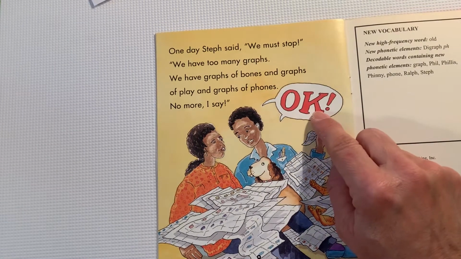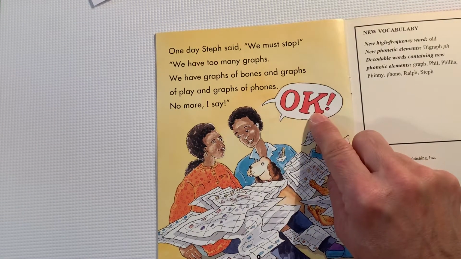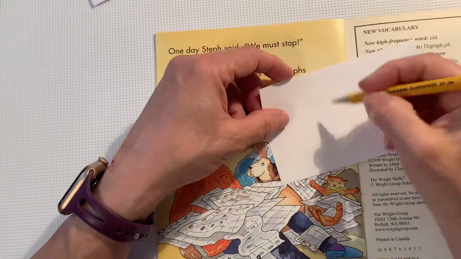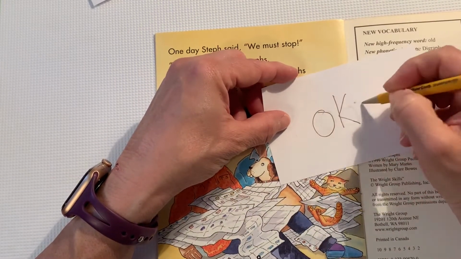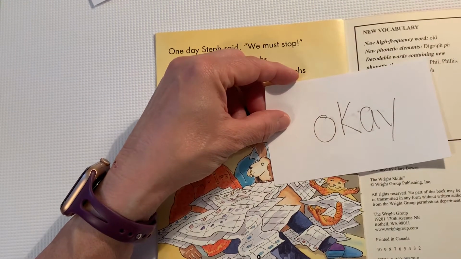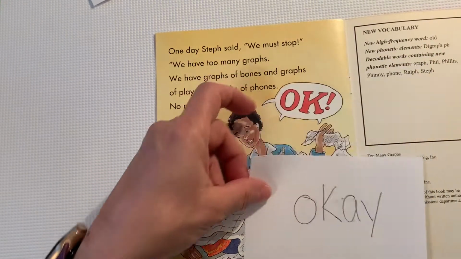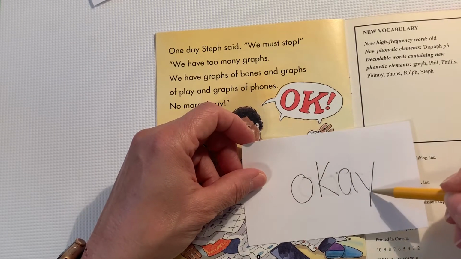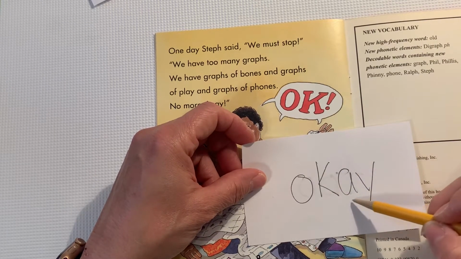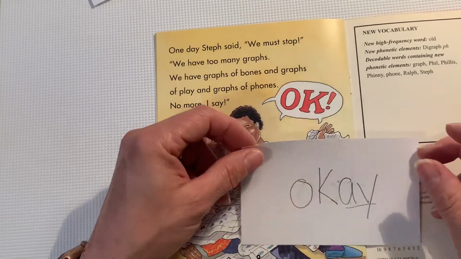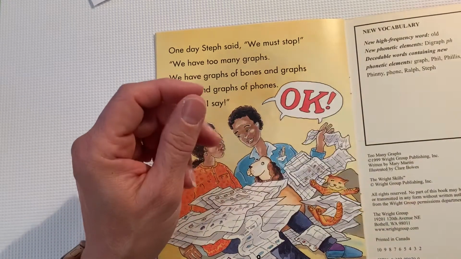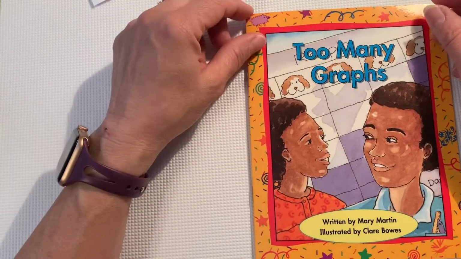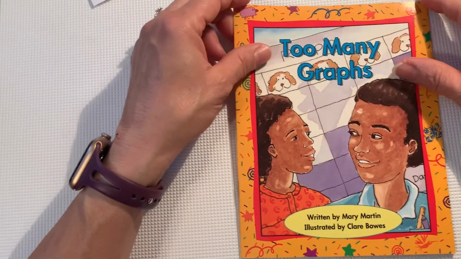And so sometimes we abbreviate okay like this, but sometimes the actual spelling is okay. But we can abbreviate it that way. This is the proper way that it's spelled, and doesn't that make sense? A-Y at the end of the word says A. Okay, fantastic.